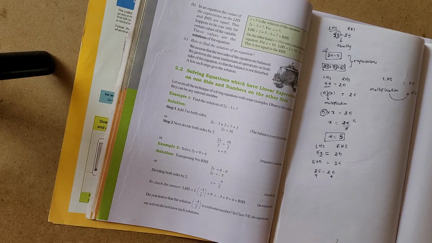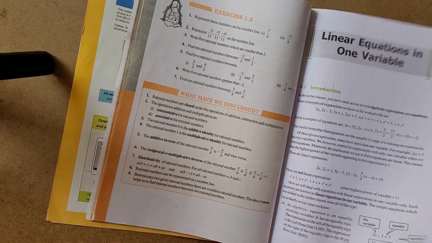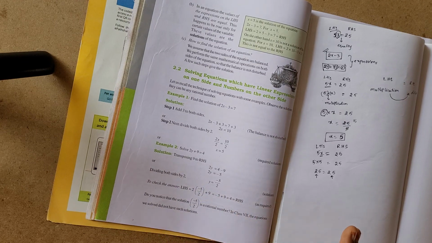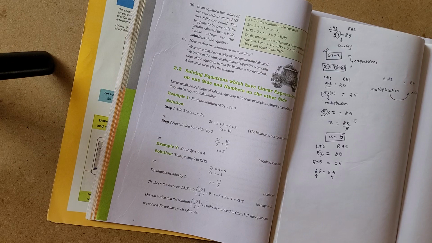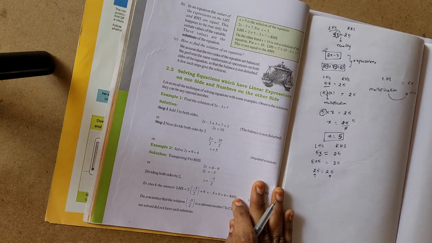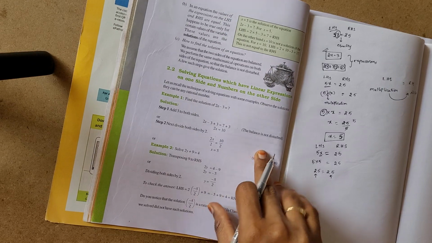In the previous class we have seen what linear equations in one variable are, what the difference is between expressions and equations, how to solve the equations, and why to solve the equations. That we have seen. Now we will see a couple of examples provided in the NCERT maths book.